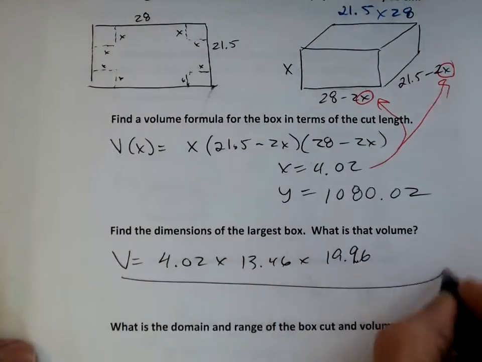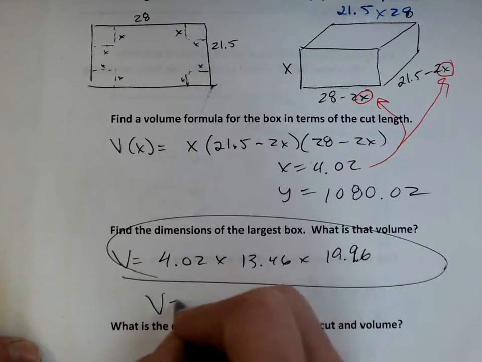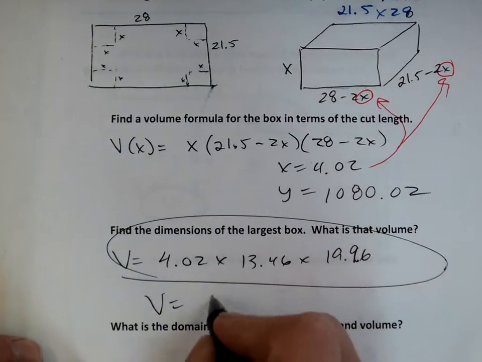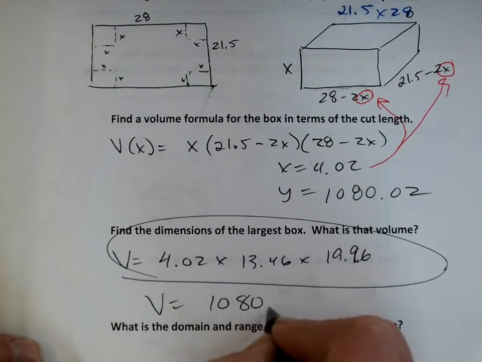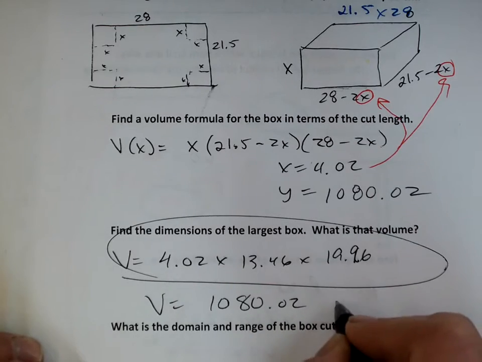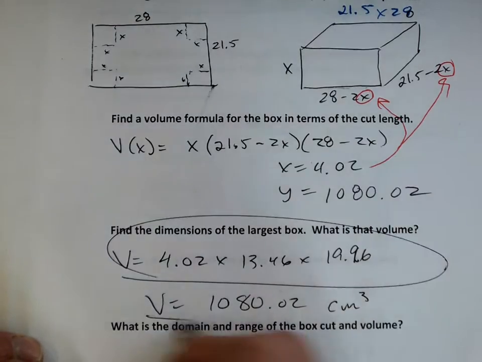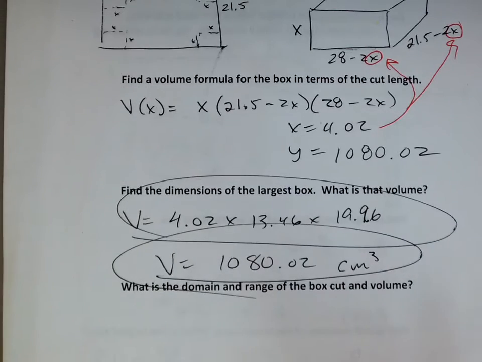Okay, awesome. So what's my volume? Well, according to this, it was 1,080.02, and that's in terms of centimeters cubed. Okay, thumbs up so far? Okay, not bad. It's always nice to build the box because then you really know what I'm doing, right?